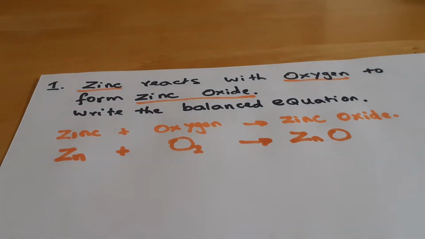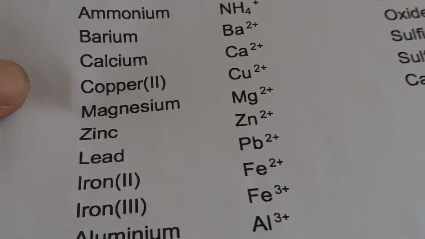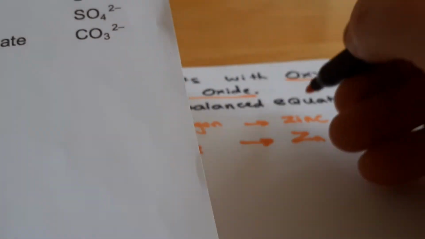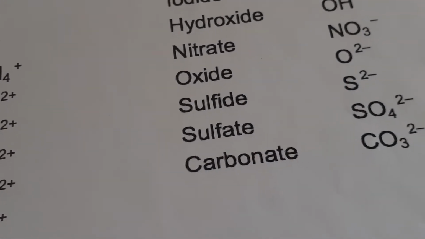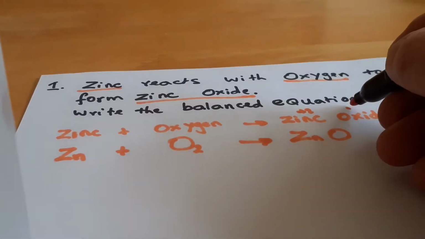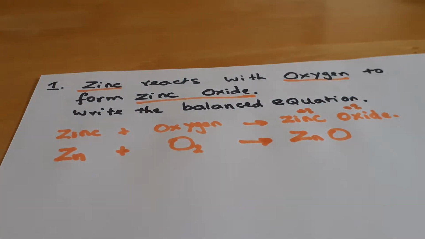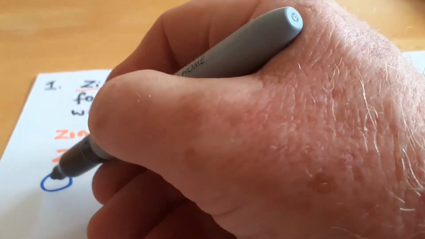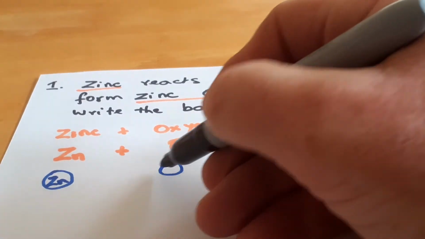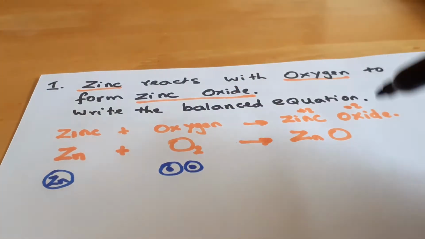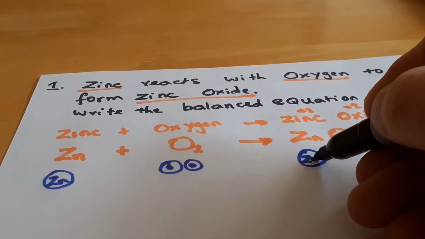Now, if we look at the charges on zinc, so zinc is charged +2, oxide is -2. So, as these cancel out, that formula is ZnO. Now, what I'm going to do, as before, I've got one zinc atom, oxygen molecule, like so, zinc and oxygen.